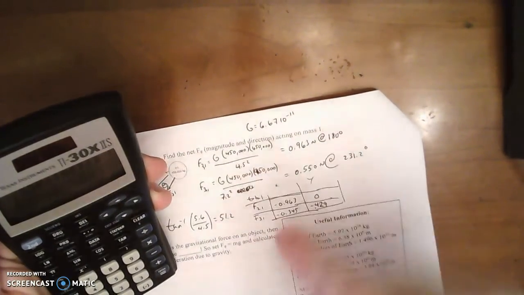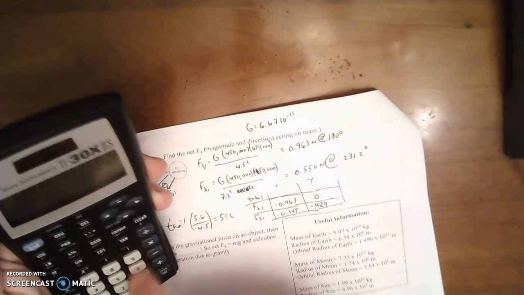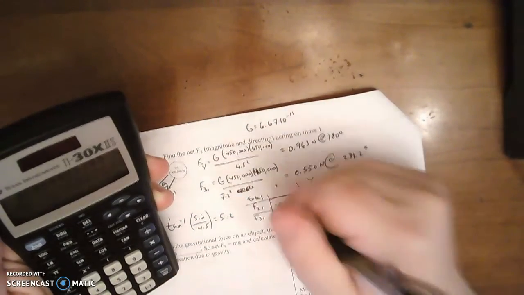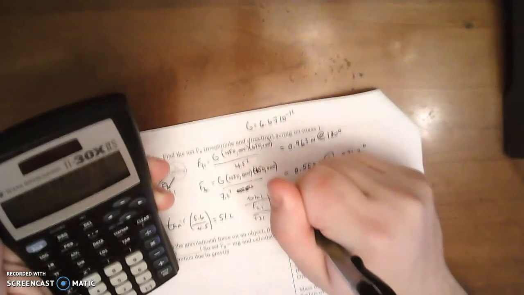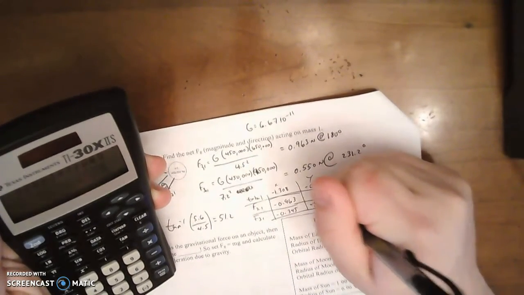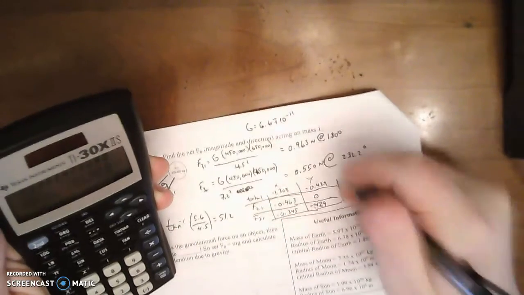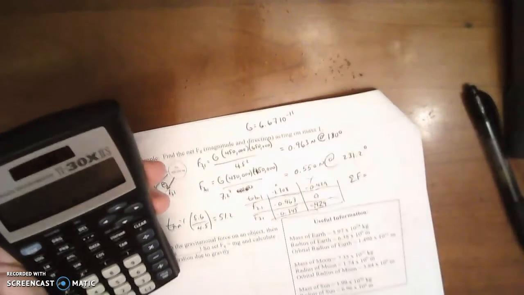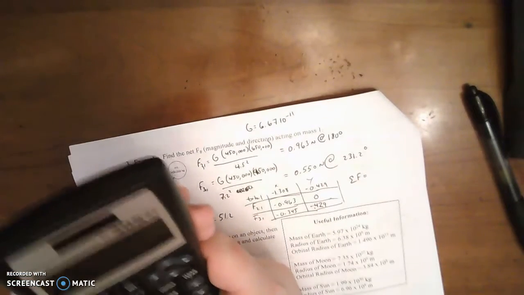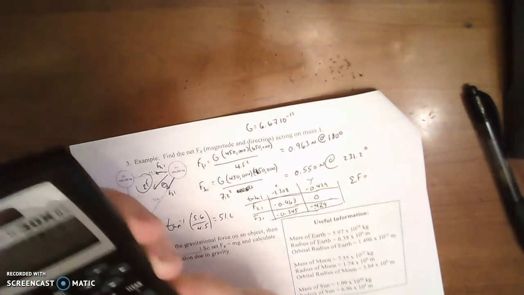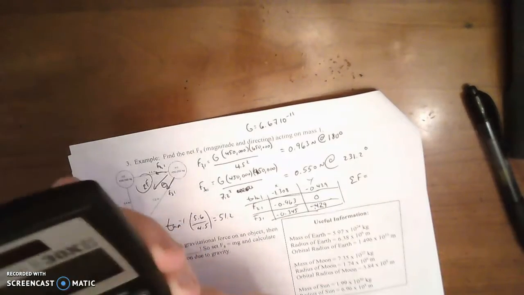So adding things up, we have negative 0.963 plus negative 0.345, we get negative 1.308, and negative 0.429. So our sigma F, to start things off, we'll just use Pythagorean's theorem. So root 1.308 squared plus 0.429 squared.